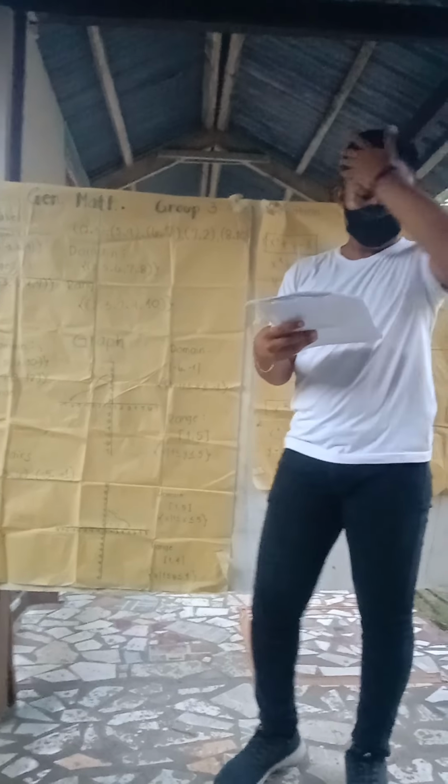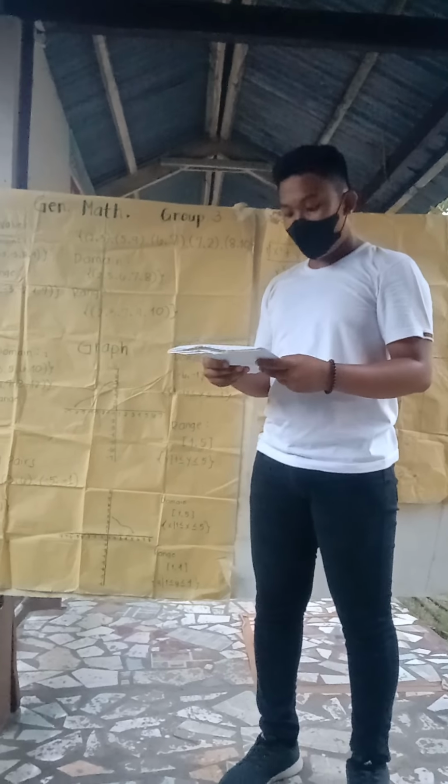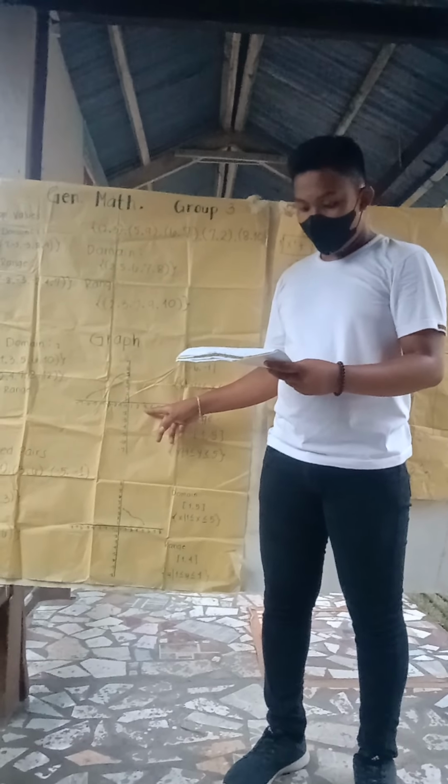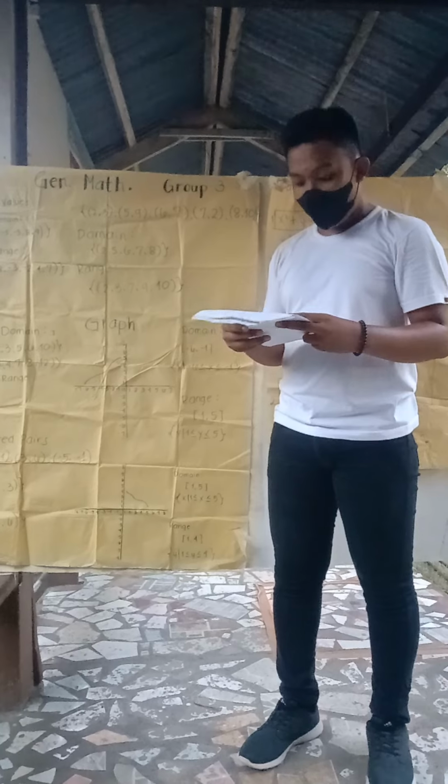In this example, we are now using a graph. The question is, how do we find the domain and range? Okay, so first, the domain of the graph is the horizontal line, which is the x value, while the range is the vertical line, which is our y value.